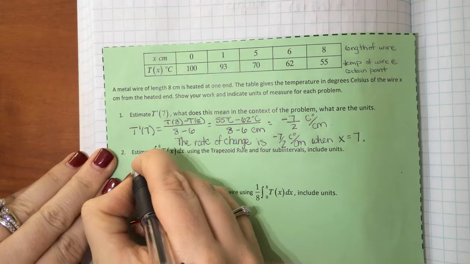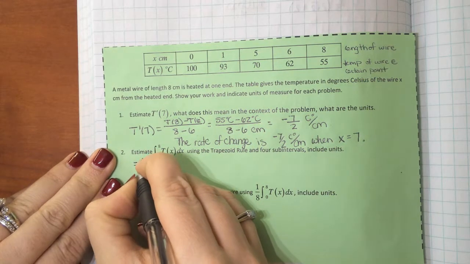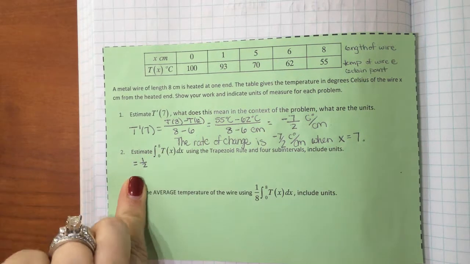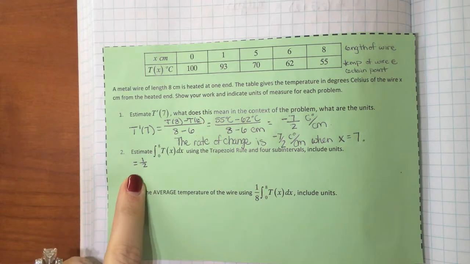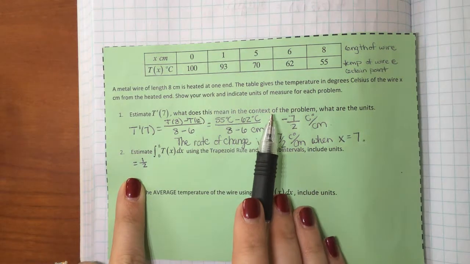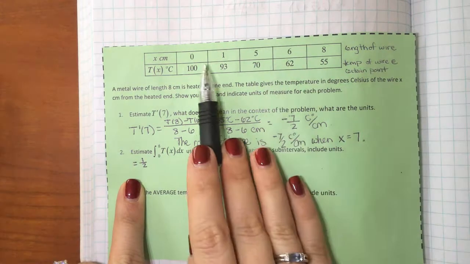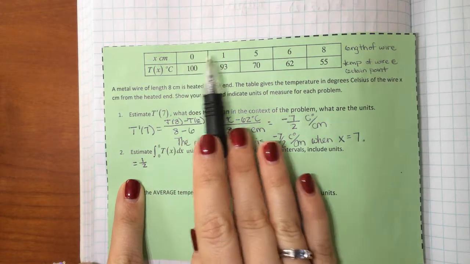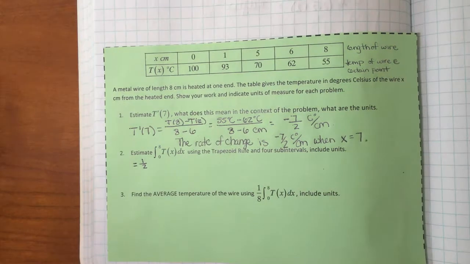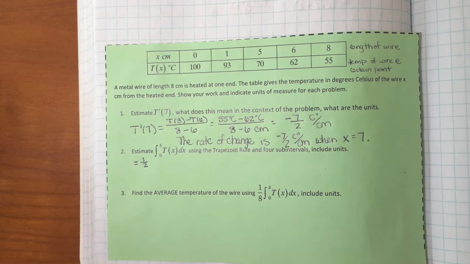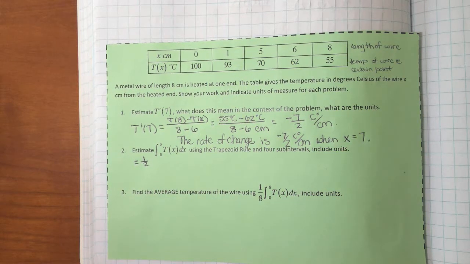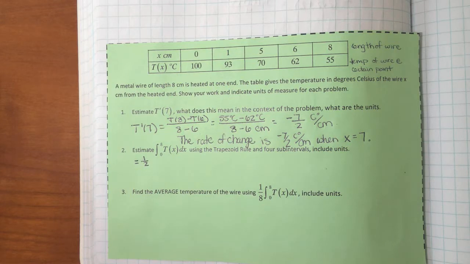Let's remember, what's the area of a trapezoid? 1/2 times your height. So looking at this, what's my height? From 0 to 1, 100 to 93. What's my height? 100. Remember, it's going to be 45. No, remember, our trapezoid's flipped on its side. Look at the picture, guys. What's our height? It's flipped on the side.